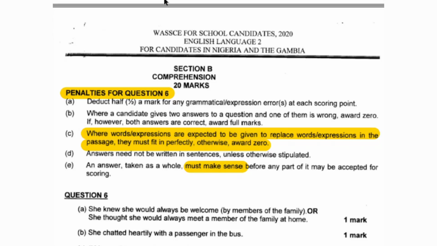For any grammatical or expression error that you feature for each scoring point, you will lose half a mark. Where you give two answers to a question and one of them is wrong, you will get 0. So please maintain your consistency and give the correct answer alone. If, however, both answers are correct, you get your full marks. But please ensure that you are giving the correct answer.